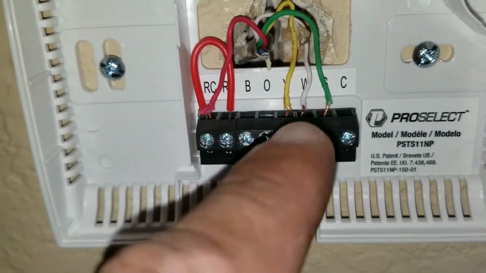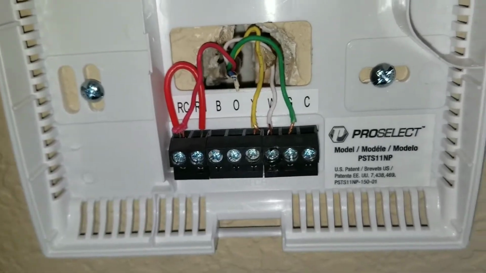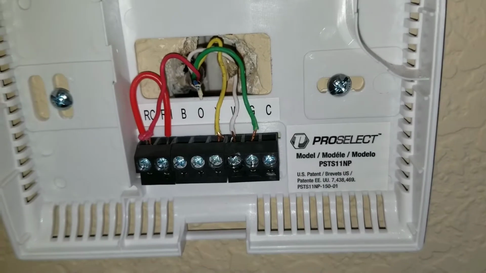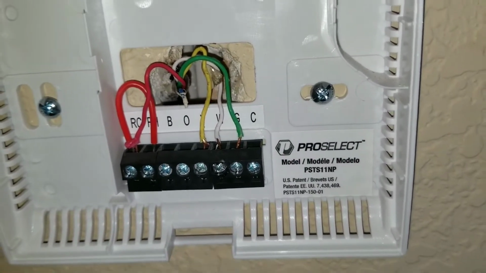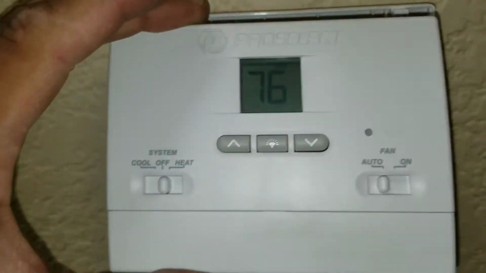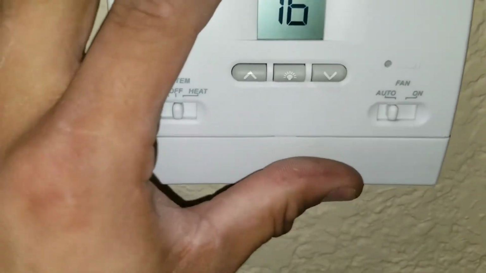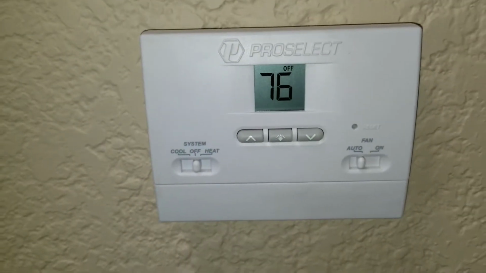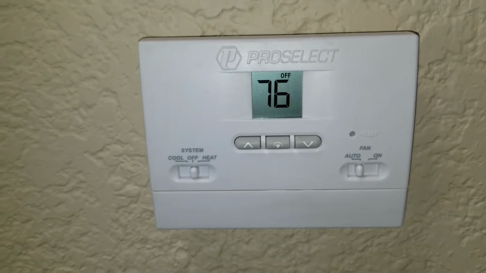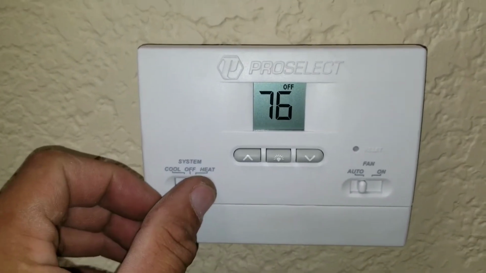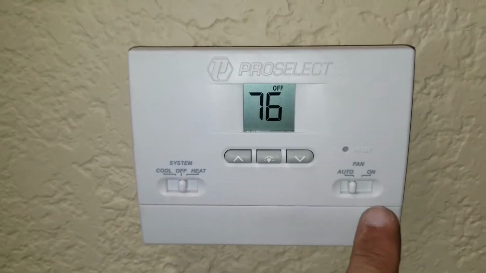For some reason, when the thermostat's sending the signal to turn on and off, what happens with the contactor is sometimes it'll just stay stuck in the on position. Here, I'm gonna put the face back on, and I'm gonna go back outside and see if I get power back to my condensing unit, even though it's on the off and auto position.